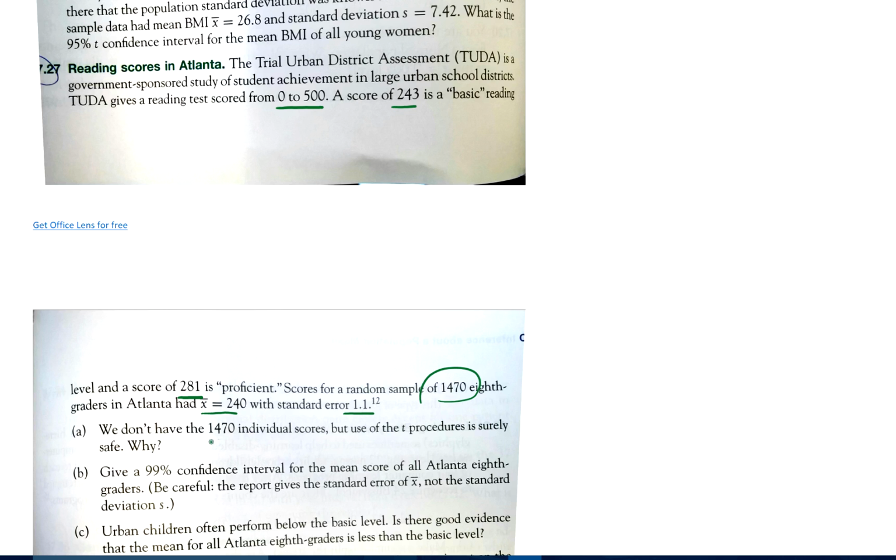We don't have the individual scores, so I don't know what the population looks like, but I can use the T procedures. Why? Well, what are the conditions? Okay, one, simple random sample, that was given. Two, we can assume the data is independent of each other, that each kid was taken independently of each other, and that really comes from the fact that it's a simple random sample.